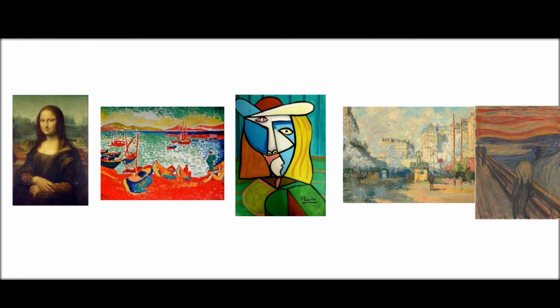Today, we will keep our analysis on one of Vincent van Gogh's paintings, Skull of a Skeleton with a Burning Cigarette.